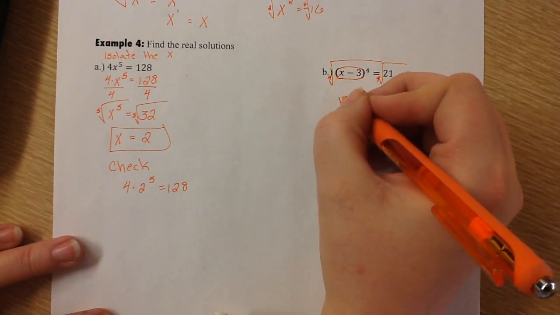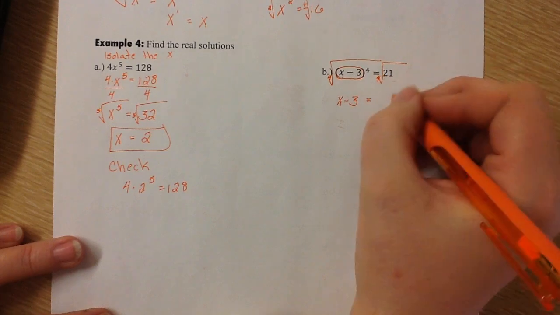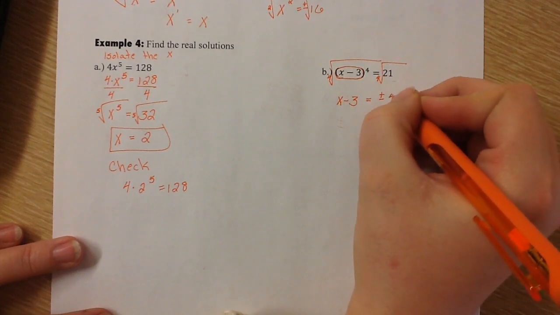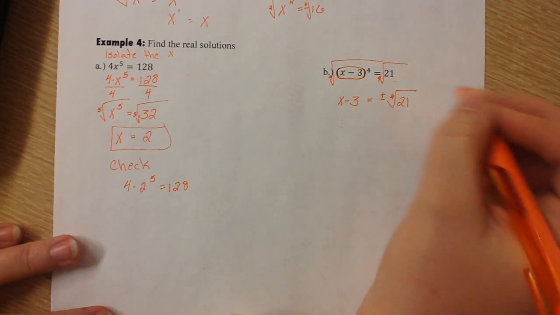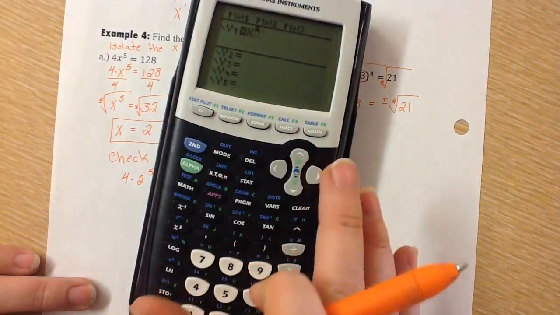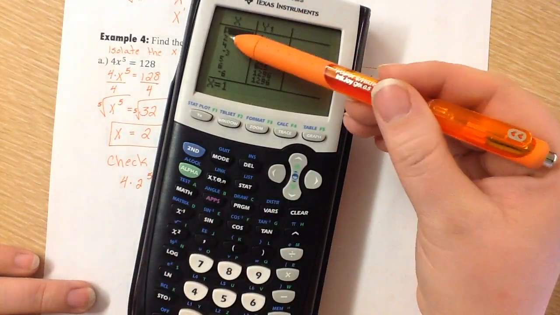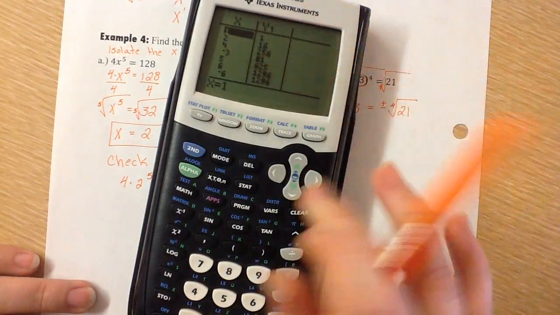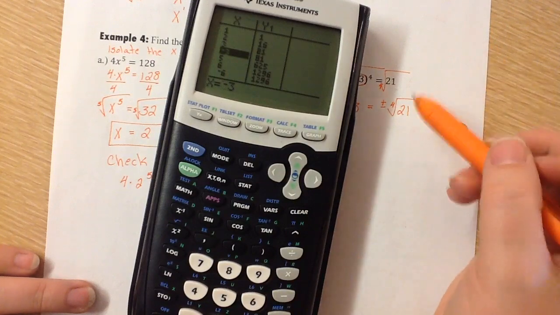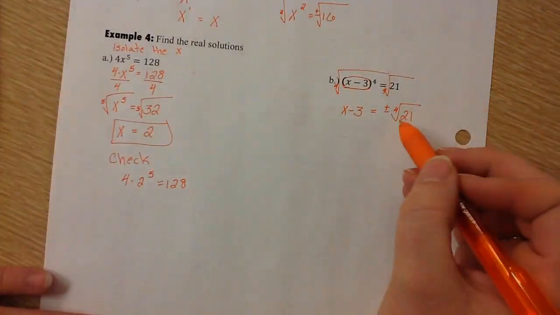So I'd have x minus 3 equals, my index was even, so I have to do plus or minus the fourth root of 21, which I don't think is a perfect fourth. We can try: 1 to the fourth is 1, 2 to the fourth is 16, 3 to the fourth is 81. So that one won't work. The fourth root of 21.